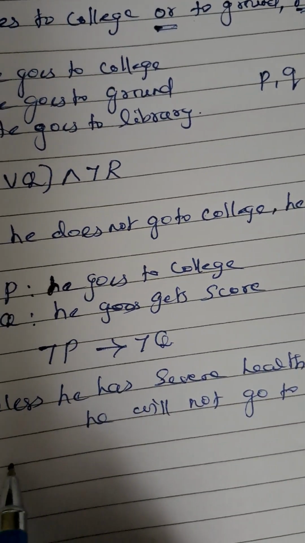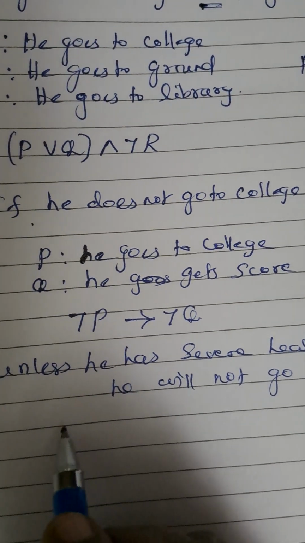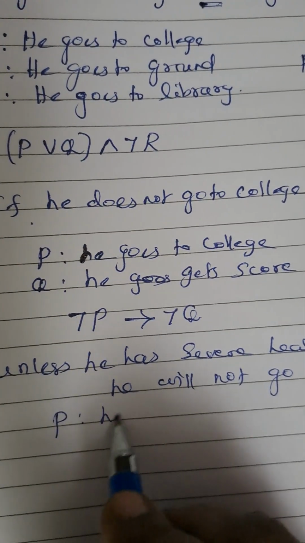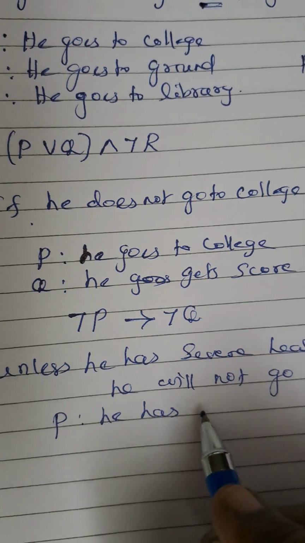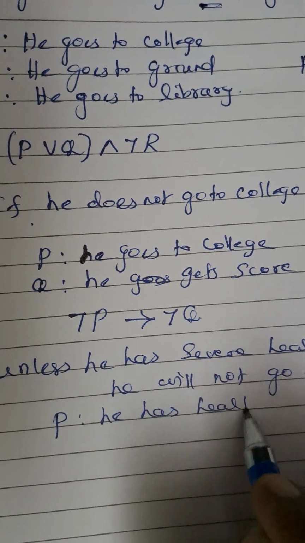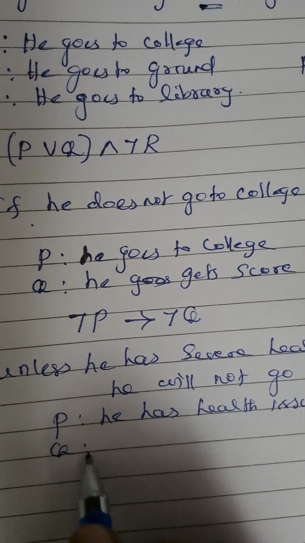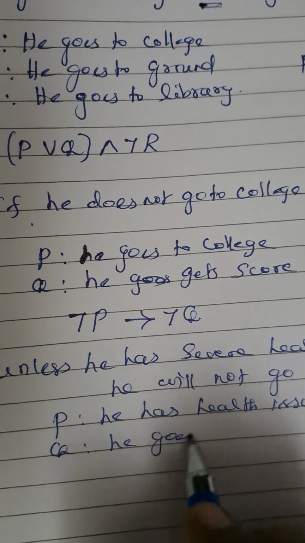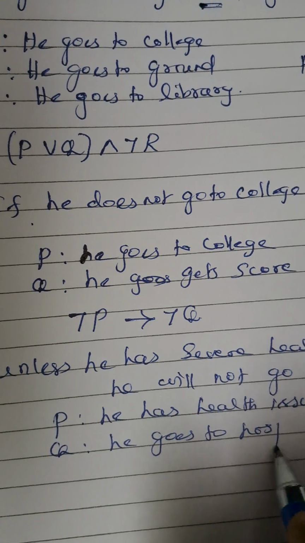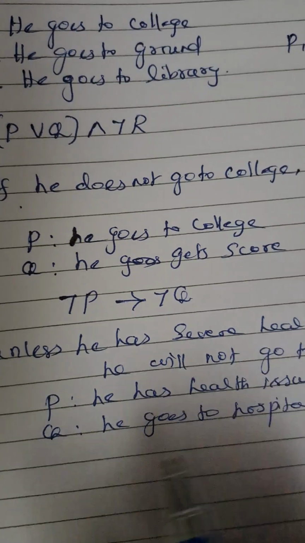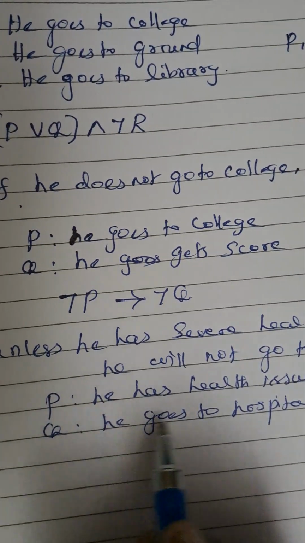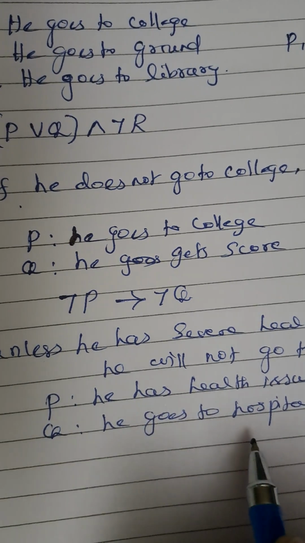So you can write here again positive statements. P as he has health issues. Q as he goes to hospital. So we can take unless he has health issues, he goes to hospital.